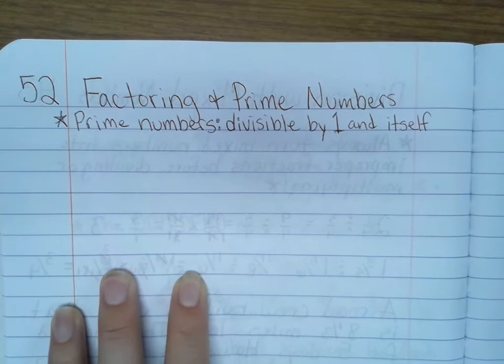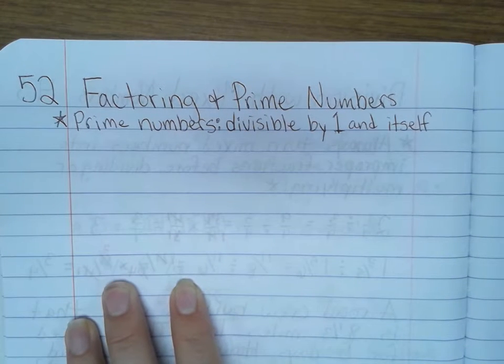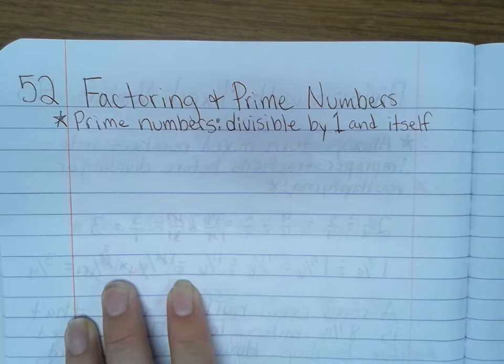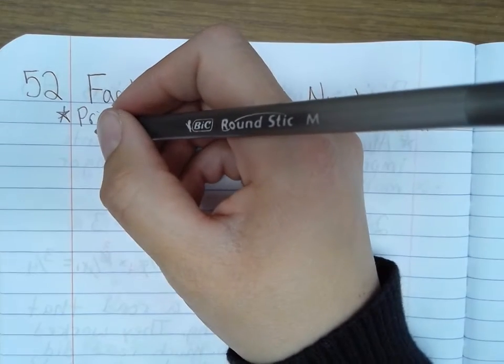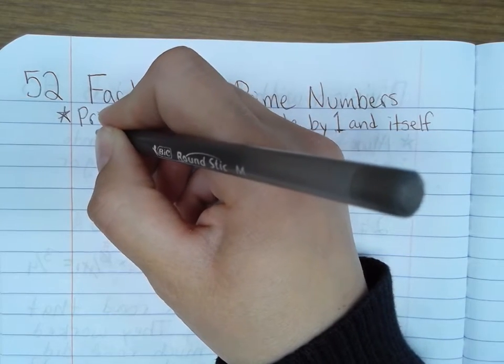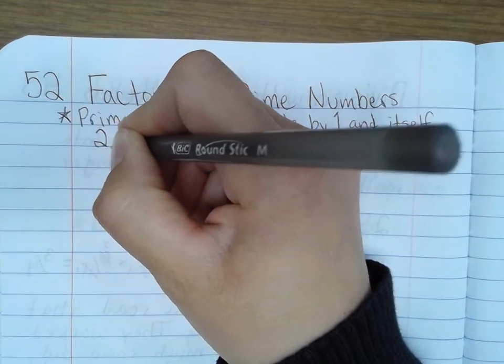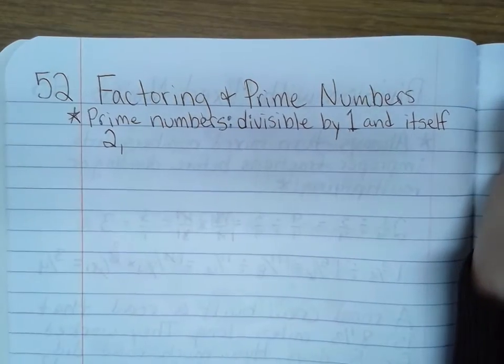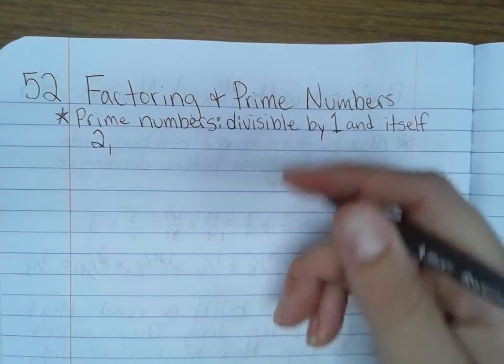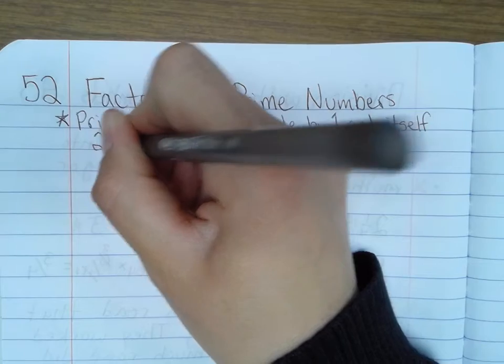So let's list the first few that we can think of. Let's just start counting. One's a special one. It is divisible by 1 and itself, but what's itself? So it only has itself as a factor, so it technically does not count. But 1 will go into every other number. So we're going to start with the first prime number, which is 2. 2 is divisible by 1 and 2. 3 is also a prime number.